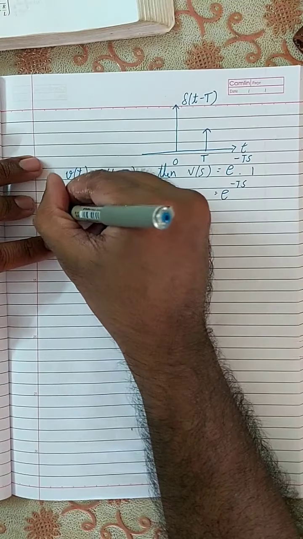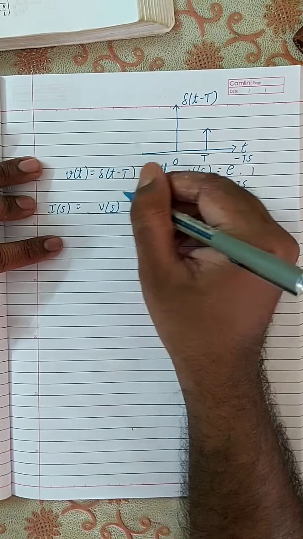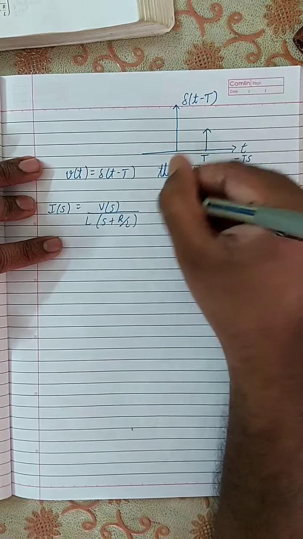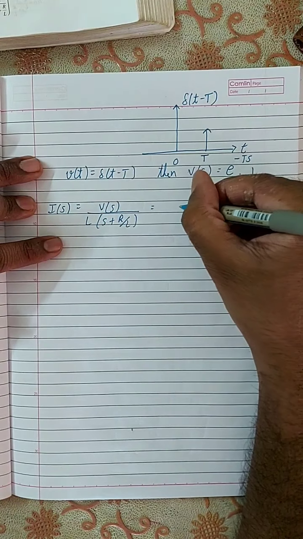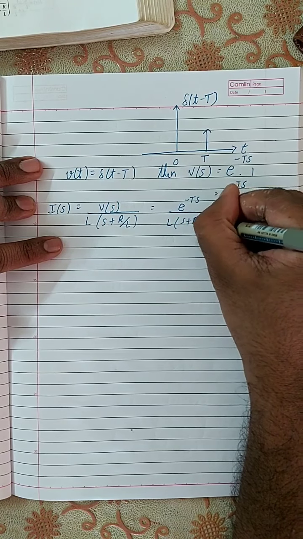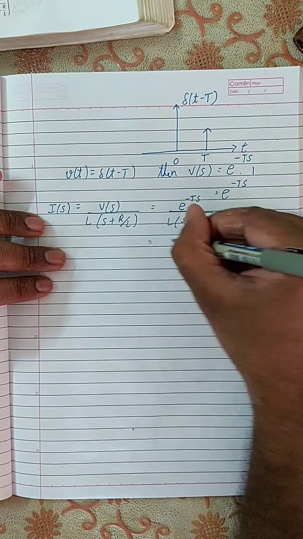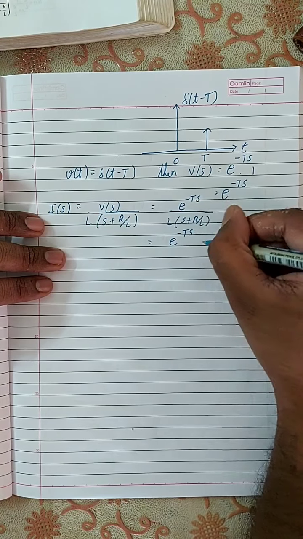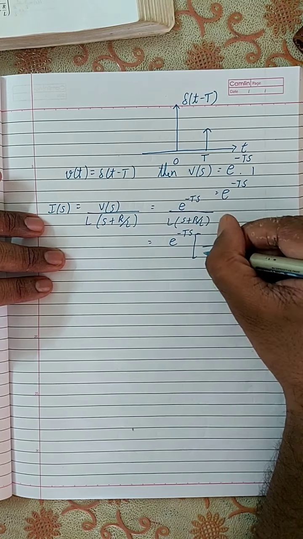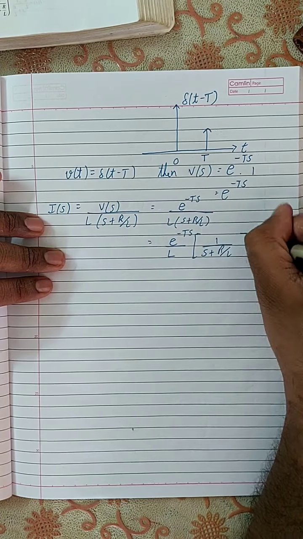We already know that the equation for I of s is V of s by L into s plus R by L. This is the equation we have studied. So if I substitute V of s over here, this becomes e raised to minus Ts by L into s plus R by L. This can also be written as e raised to minus Ts into 1 by L, taking L common, into s plus R by L.